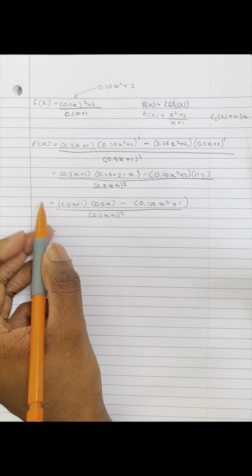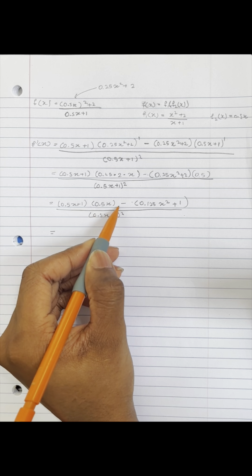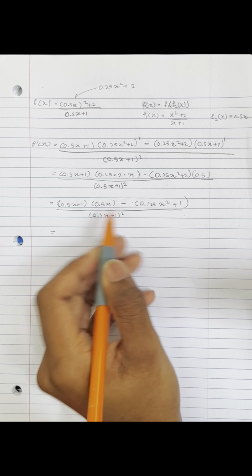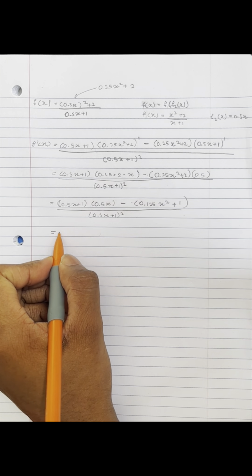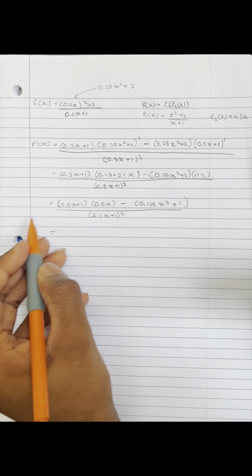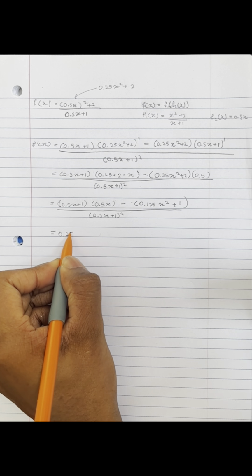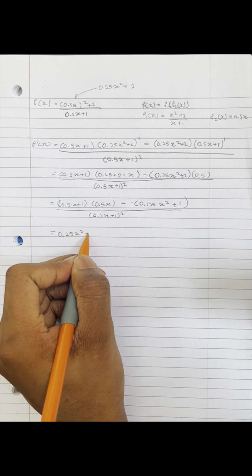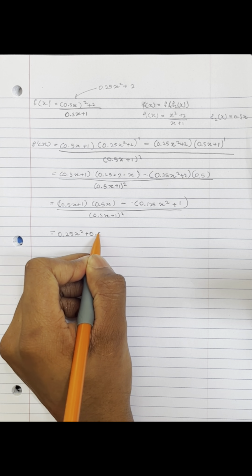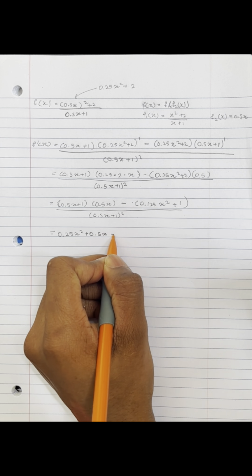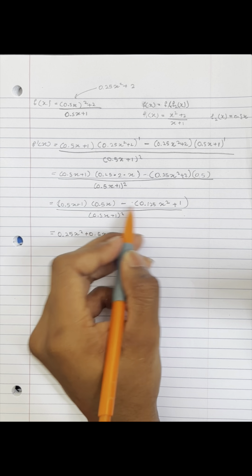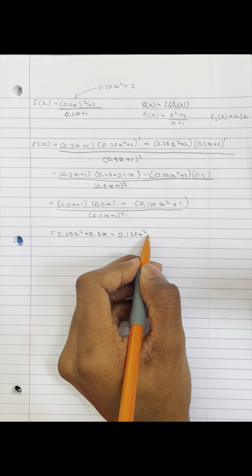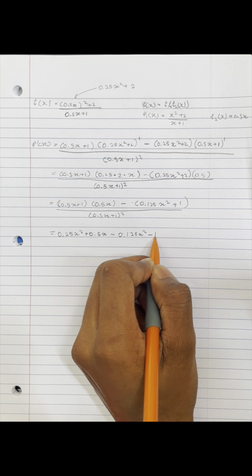Now, let's multiply this and this bracket, and let's multiply the negative by this bracket. So now, 0.5x times 0.5x gives you 0.25x squared, and 0.5x times 1 gives you 0.5x minus, multiplying this gives you 0.125x squared, and then 1 times negative is negative 1.